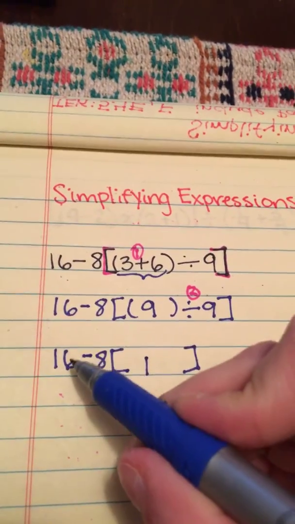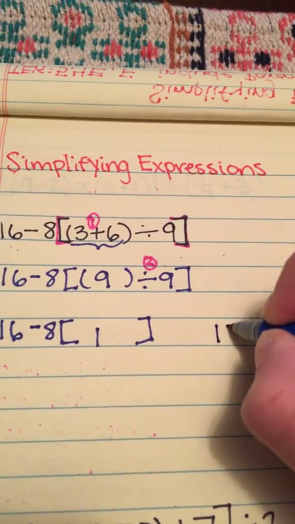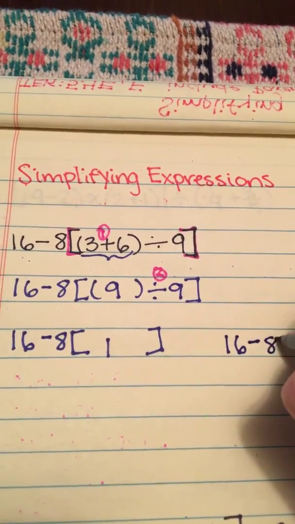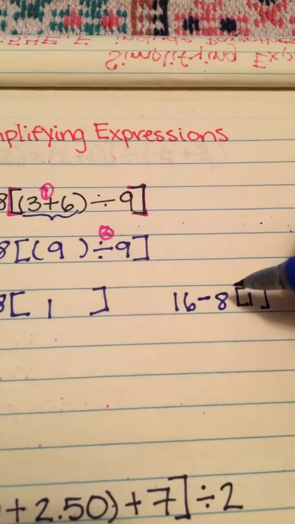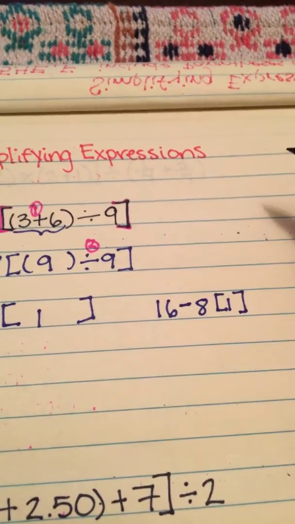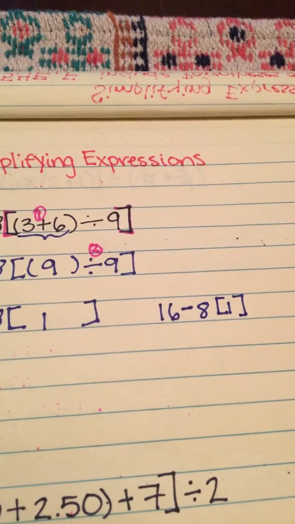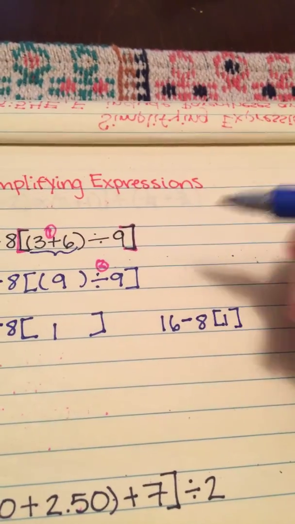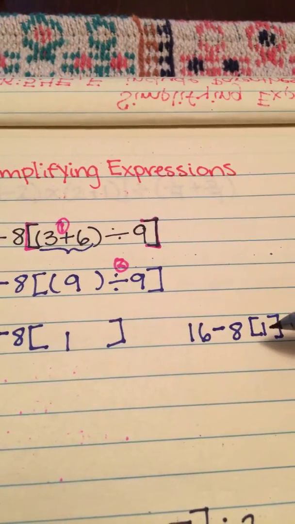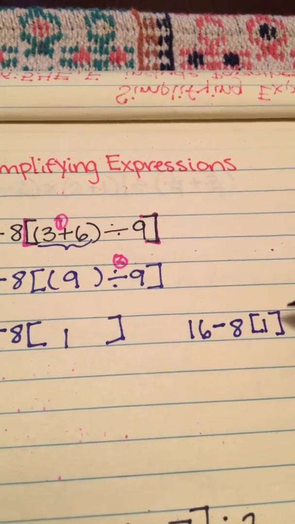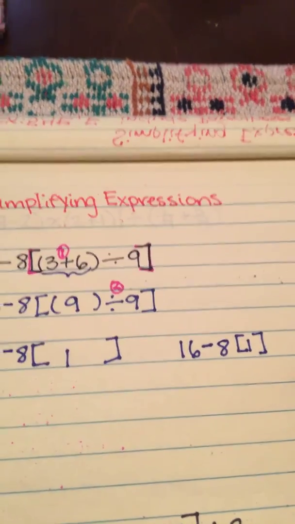Okay, so now I look at this. I can write it down a bit nicer here. So I have 16 minus 8, then I have in brackets a 1. Okay, notice how it may look a little bit weird because I don't have a symbol in between here. But one thing that I had told you guys was that whenever I have a number right next to another number, whether it be in brackets or parentheses, that meant that I needed to multiply.